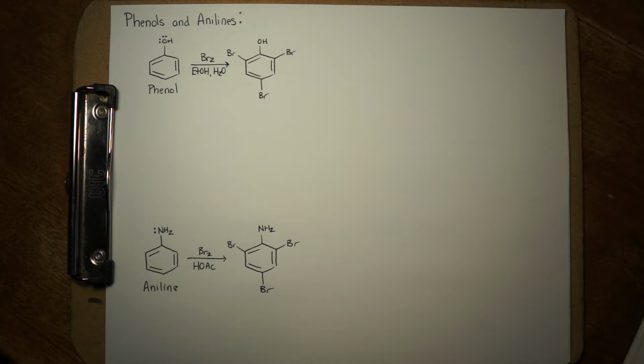What I really want to pay attention to is the lack of Lewis acid in either of these reactions. And this is really what illustrates the activity of both of these starting materials. Is that we can get electrophilic aromatic substitution to occur without forming some really high energy electrophile, right? The phenol can react with bromine on its own. The aniline can react with bromine on its own. And both of these reactions illustrate also the regioselectivity of substitution.